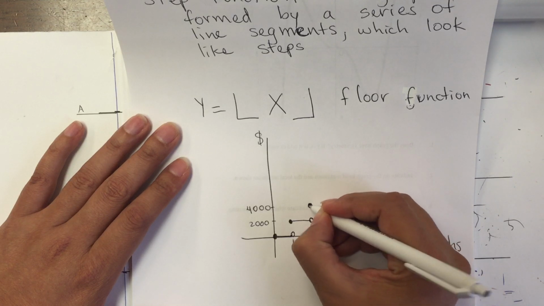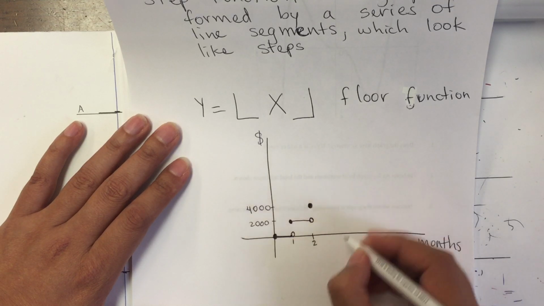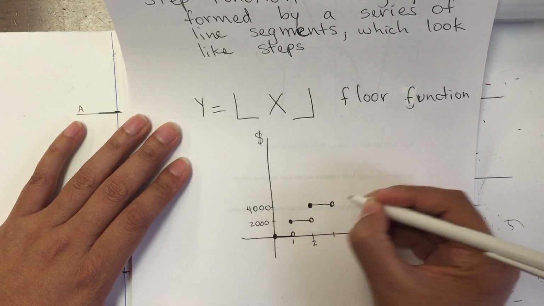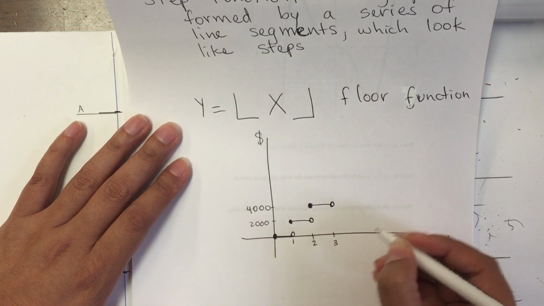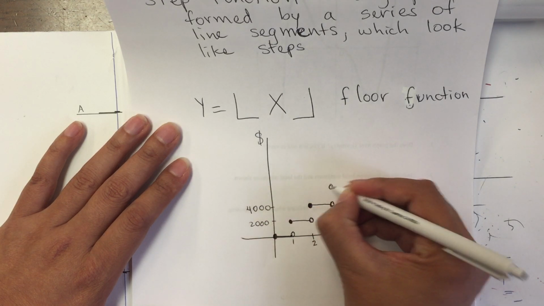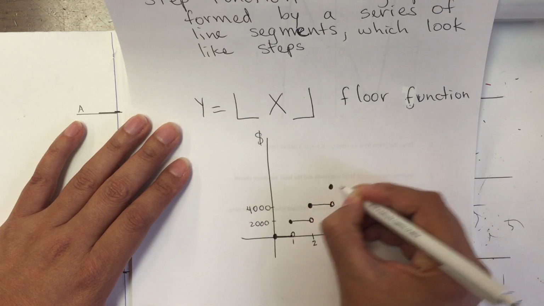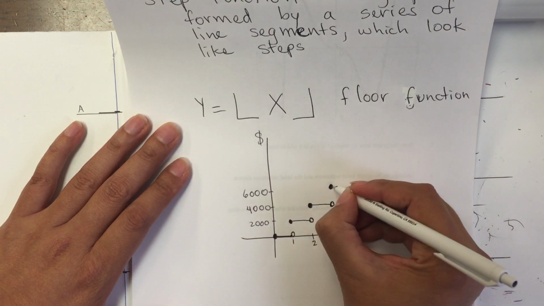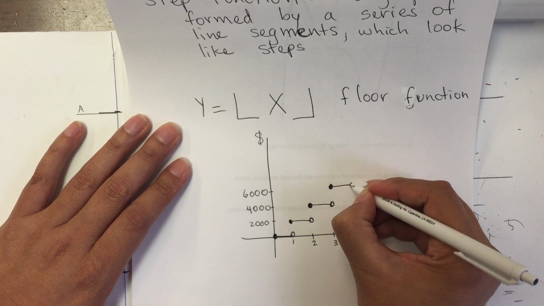You make the payment up front, right? And again, that's good for the whole month, but then at the end of the month, another month comes and it's not $4,000, but now it's going to be $6,000, which is good for the whole month.